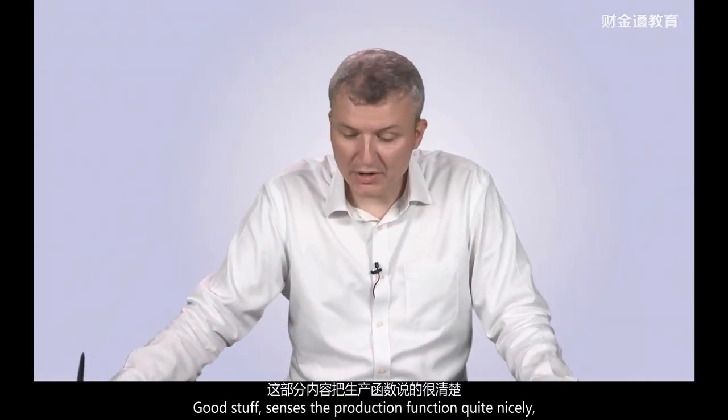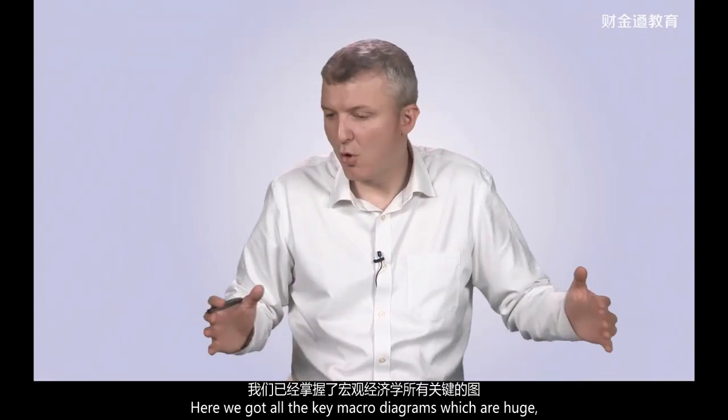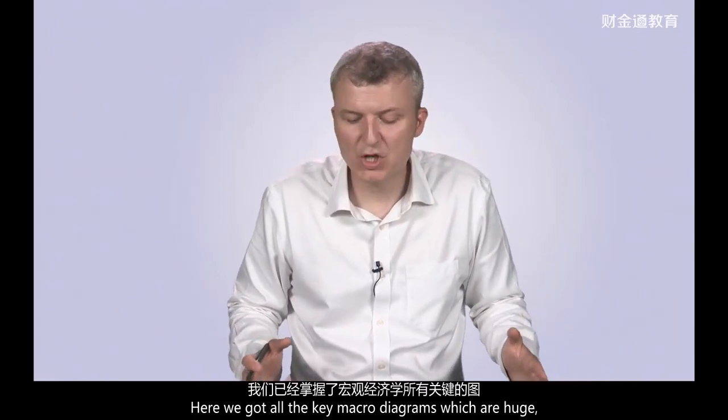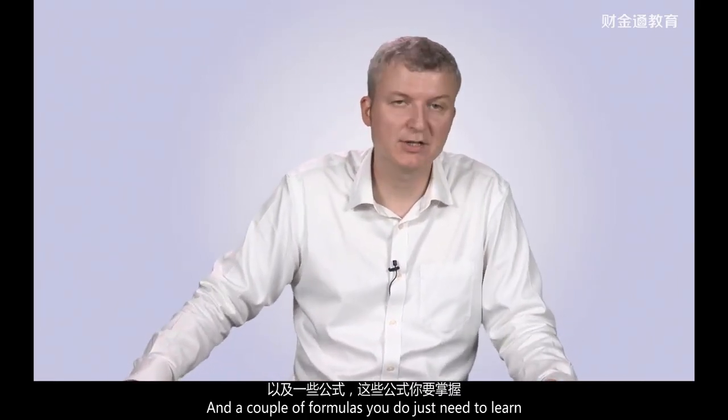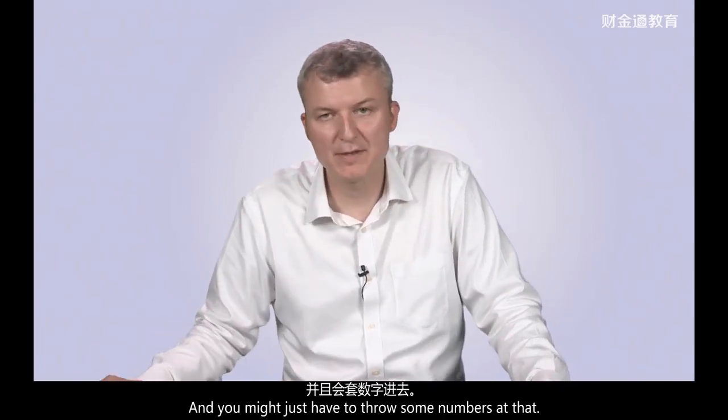Good stuff. It sets up the production function quite nicely. We've got all the key macro diagrams, which are huge, and then a couple of formulas that you do just need to learn at the end. You might just have to throw some numbers at that.